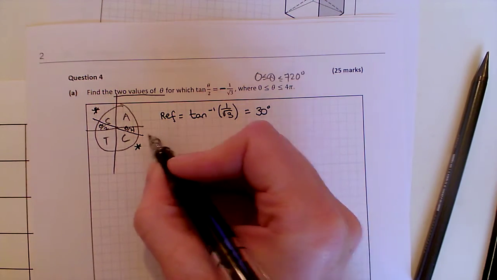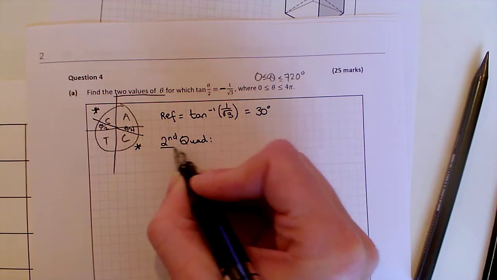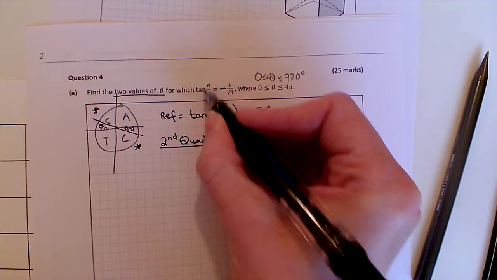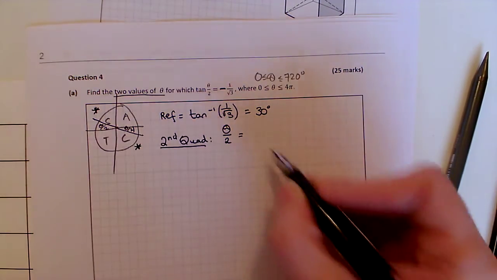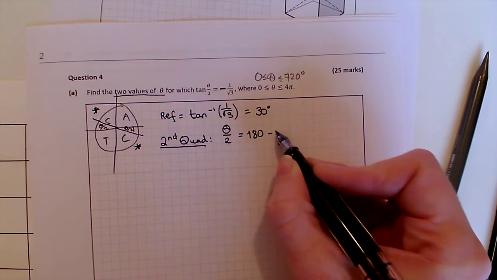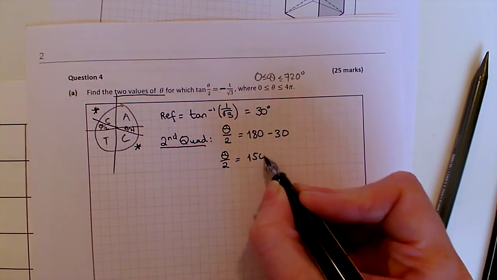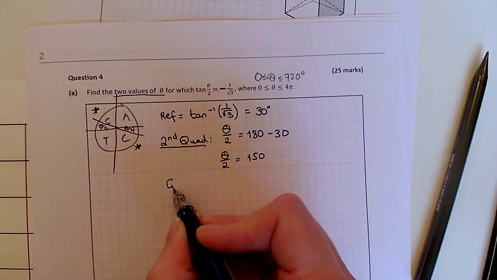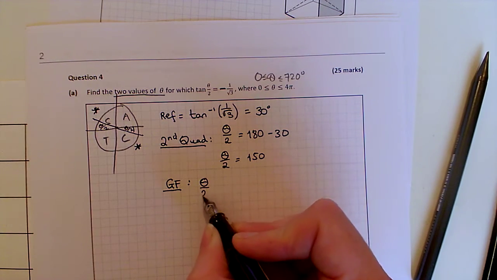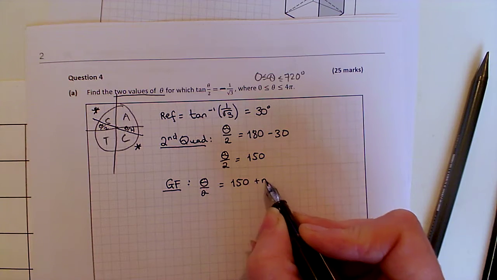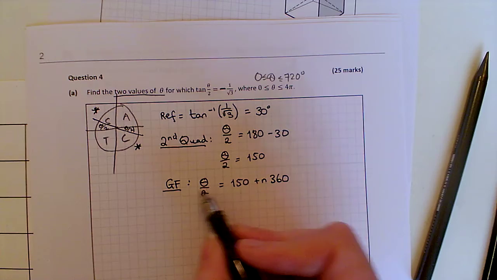Okay, so then how do I use it? Well, tan is negative in the second quadrant. So in the second quadrant, theta, but not theta, but theta over 2, is going to be 180 minus the reference angle. 180 minus 30. So theta over 2 is 150. And then what do we do next? You do your general form before you get rid of that fraction. So the general form is that theta over 2 is 150 plus n times 360, adding on any number of circles. And then we get rid of this 2.